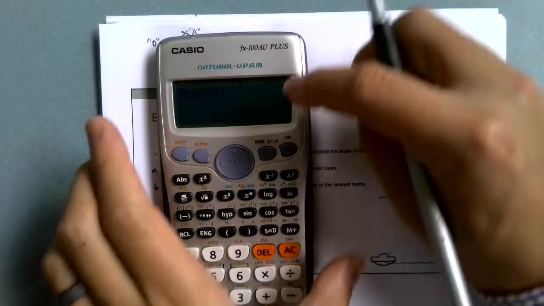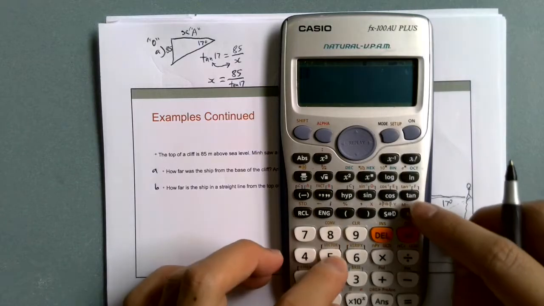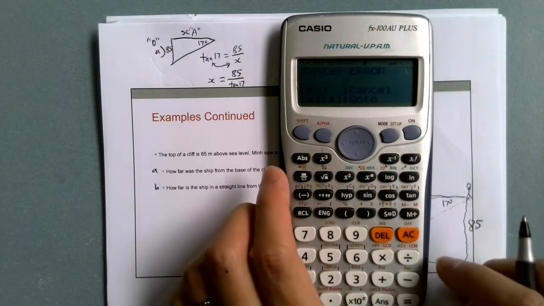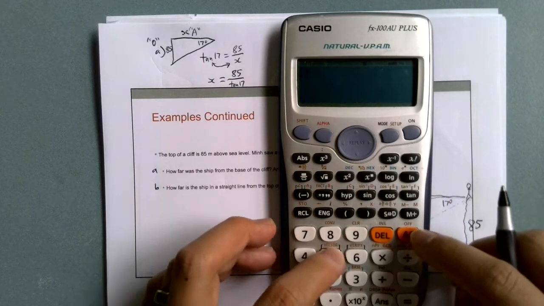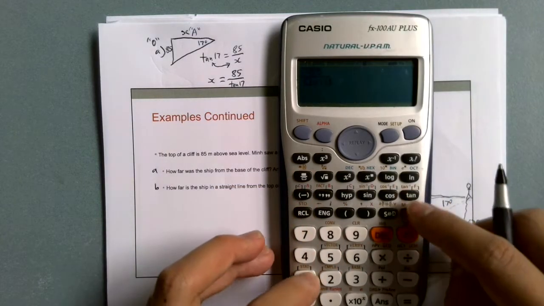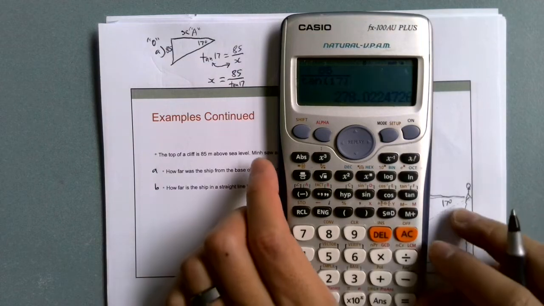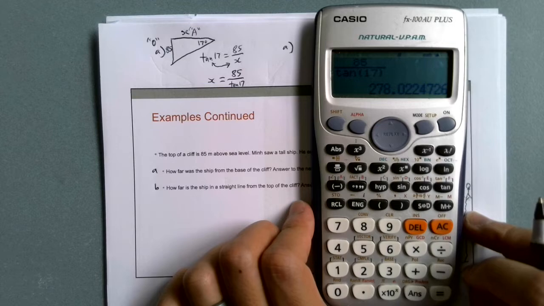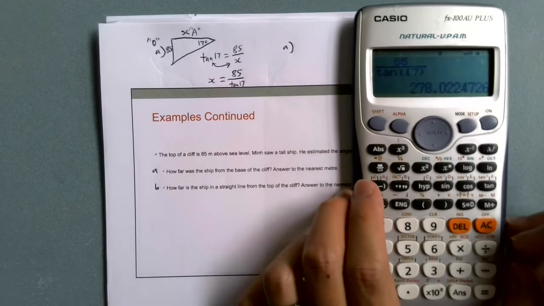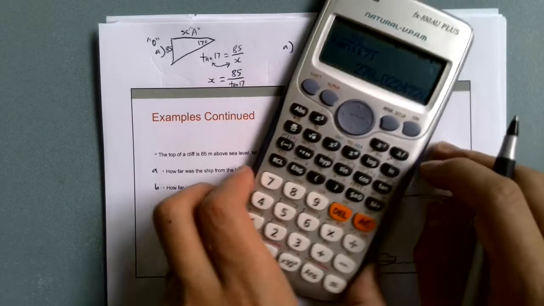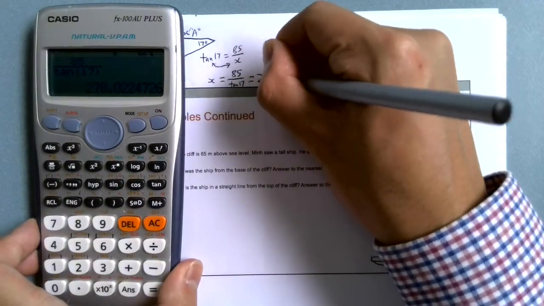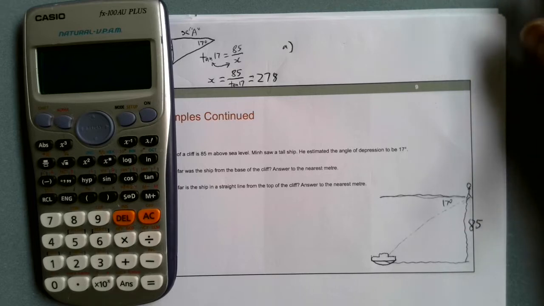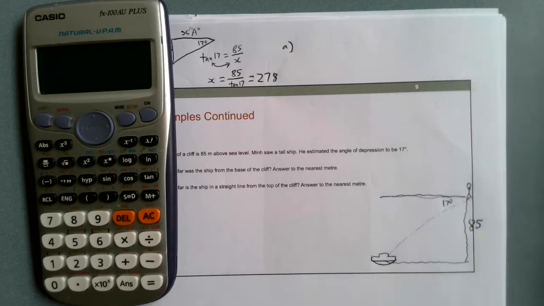So again, we type in our calculator 85 over tan 17, and remember to close the brackets. Then we end up with this distance, 278.02. If we want to answer to the nearest meter, that will just mean that it's 278.